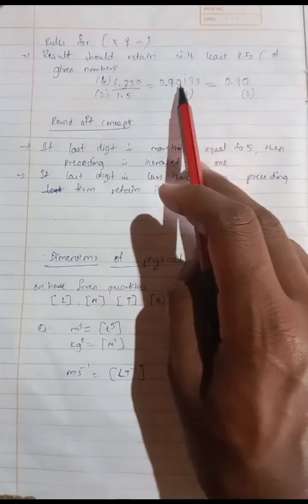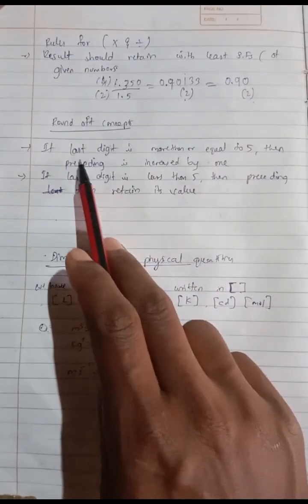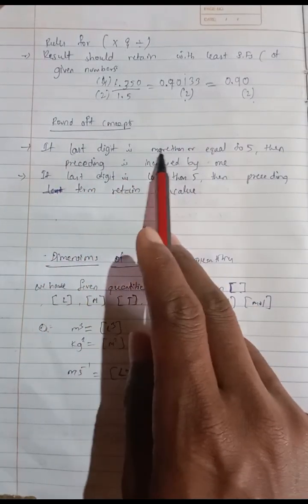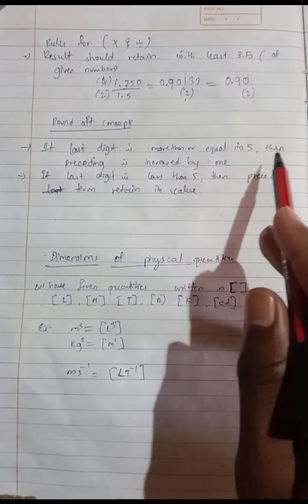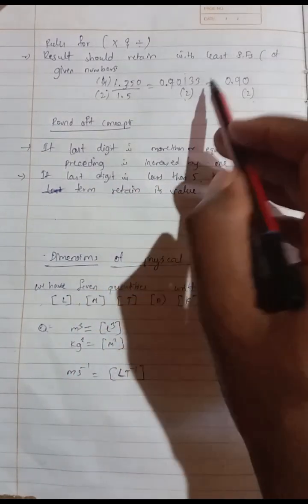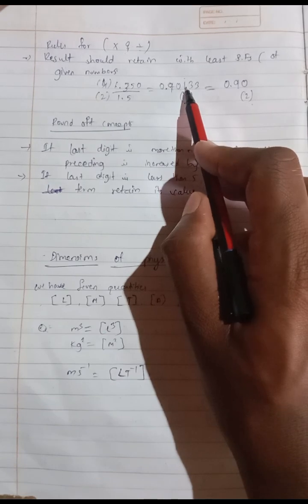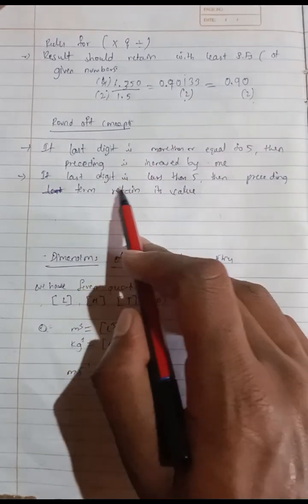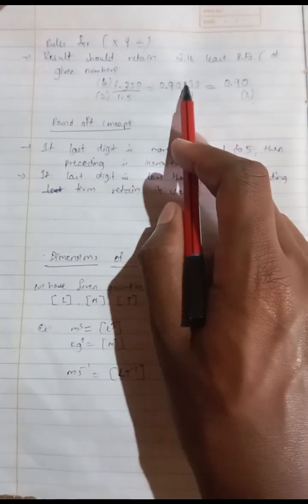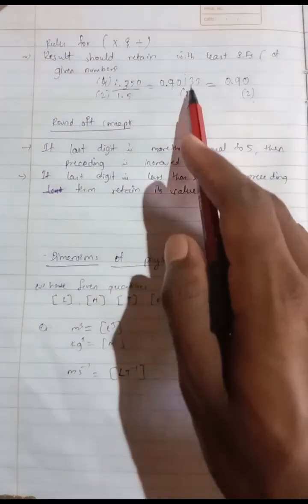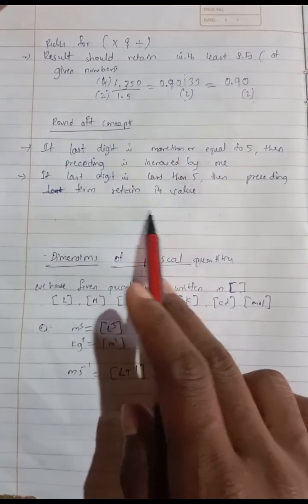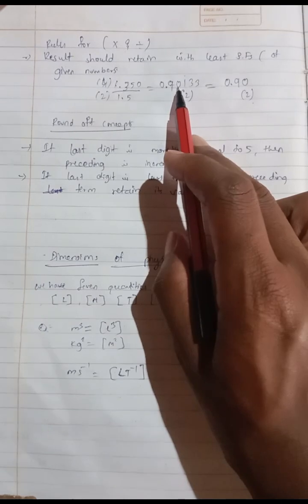And this rounding concept, from here to here, you can learn. If the last digit is more than or equal to 5, then the preceding digit is increased by 1. But here we want to round up to here, so let's look at this digit. This is 1, right? If the last digit is less than 5, then the preceding digit retains its value, meaning it remains the same.